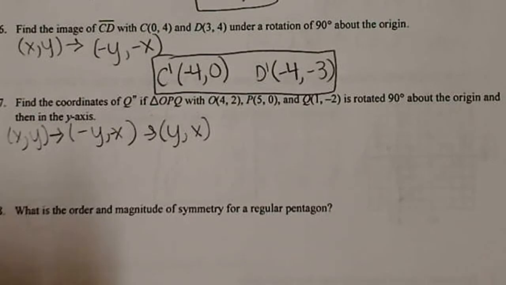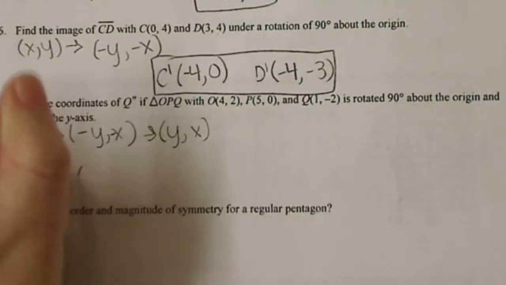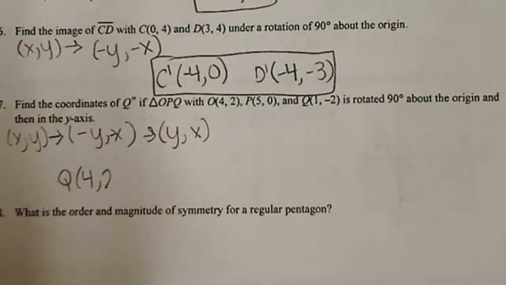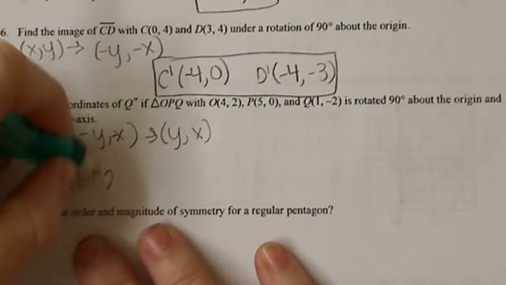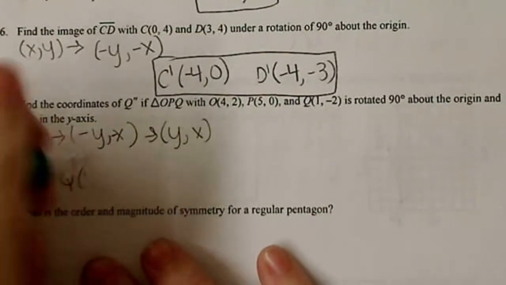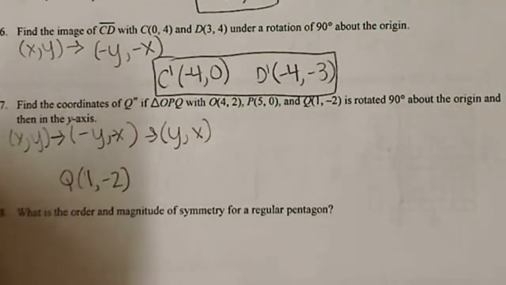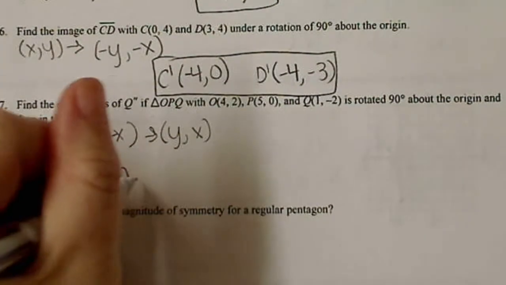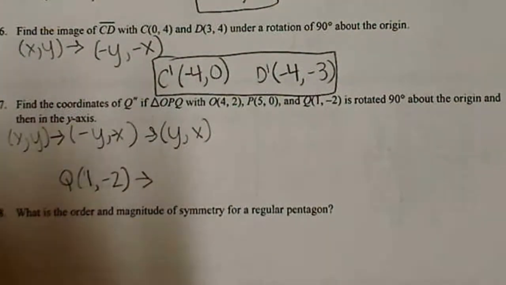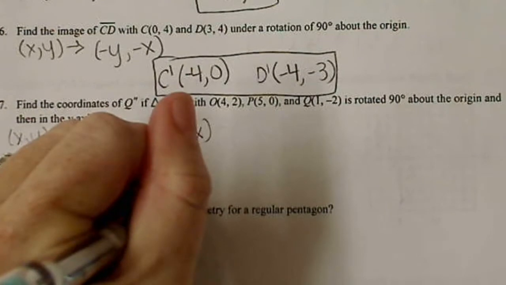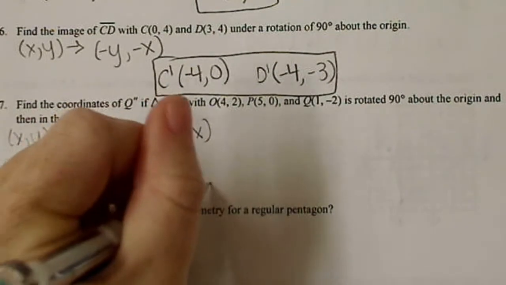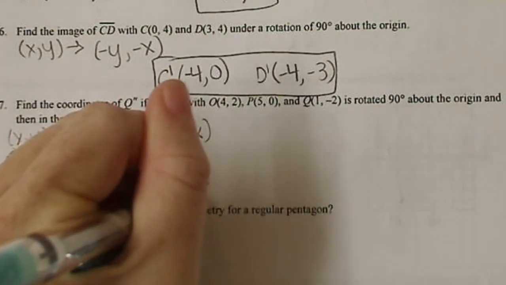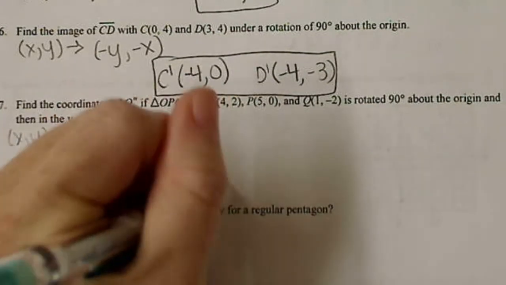Alright, I'm only looking at point Q. So Q starts out at 1, negative 2. And when I rotate it, Q becomes 2, 1.